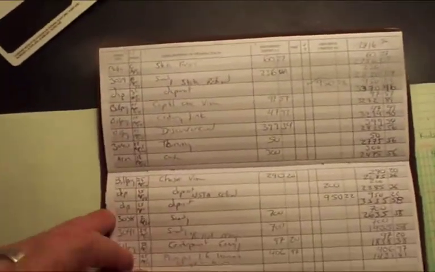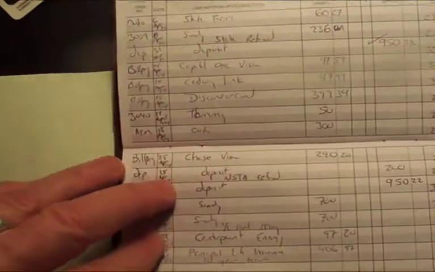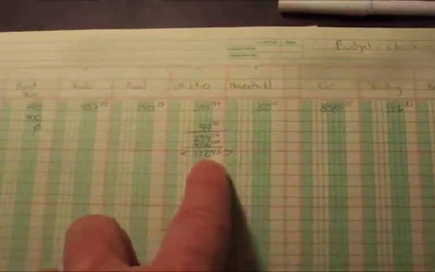Alright, so this part's done. Anything that I've spent money for in my checking account or added money into my checking account has been reflected in my master budget, and the appropriate column has been affected. So these two are in balance.